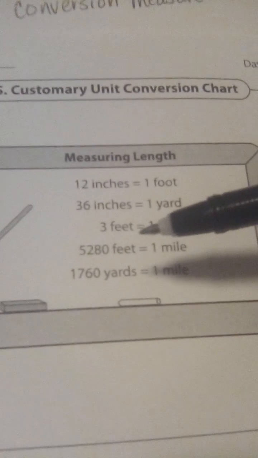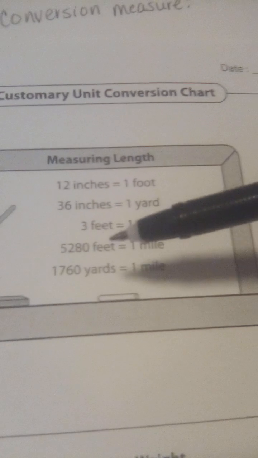All right, conversions. How many feet are in a mile? Look at your conversion chart, on the customary side. How many feet are in a mile? Let's look. 5,280 feet.